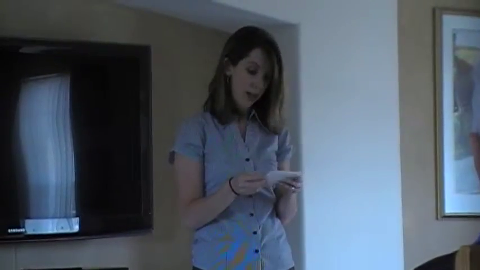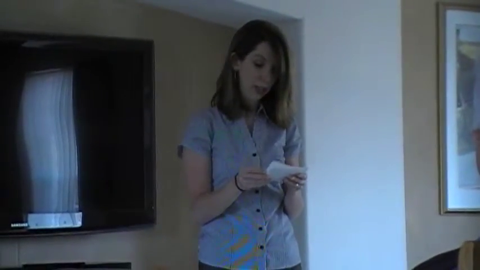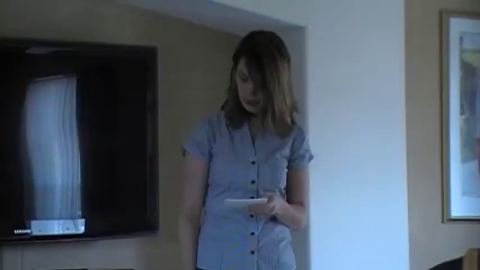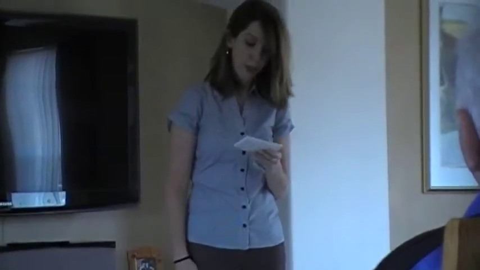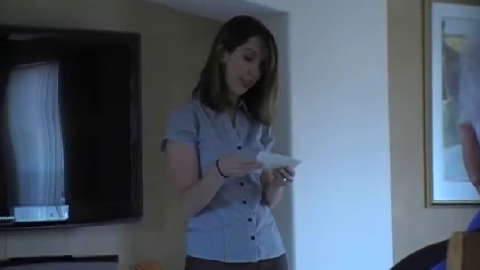Currently there's no treatment for cataracts. There's no way to stop it from progressing, but there are very successful intraocular lenses, which we are going to talk more about in just a few seconds.